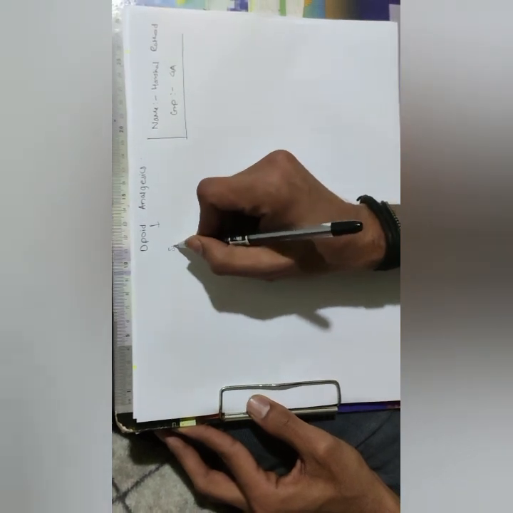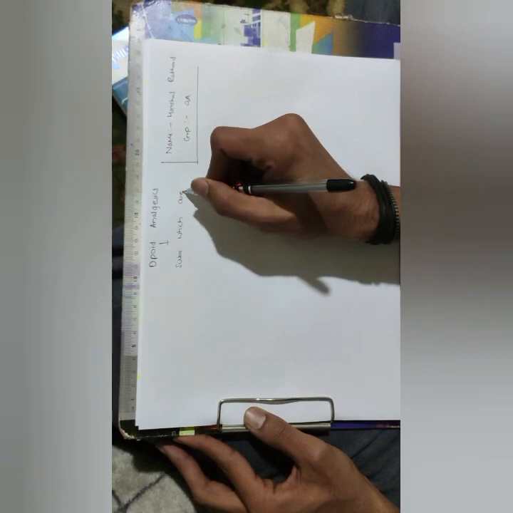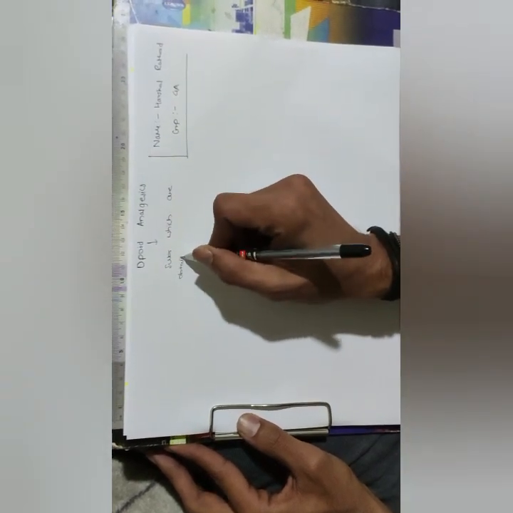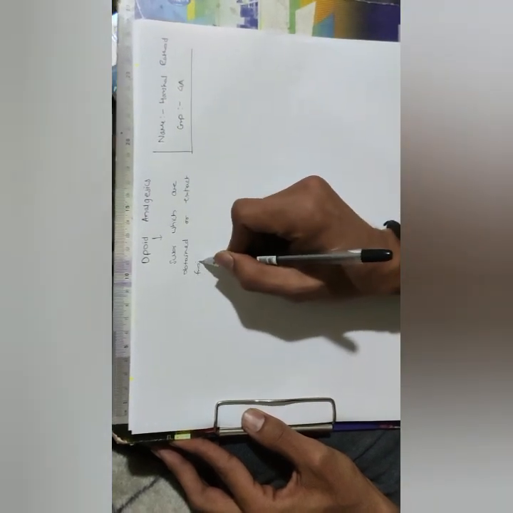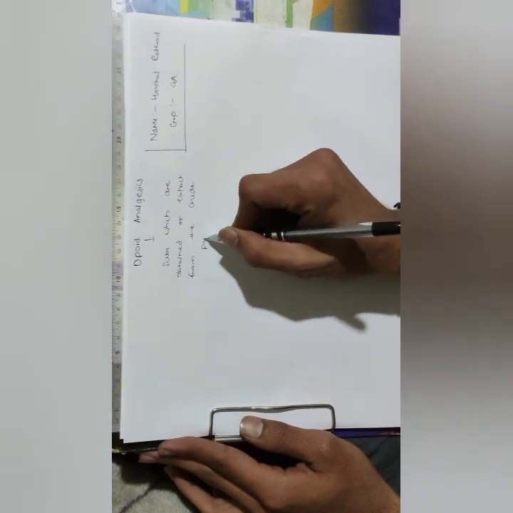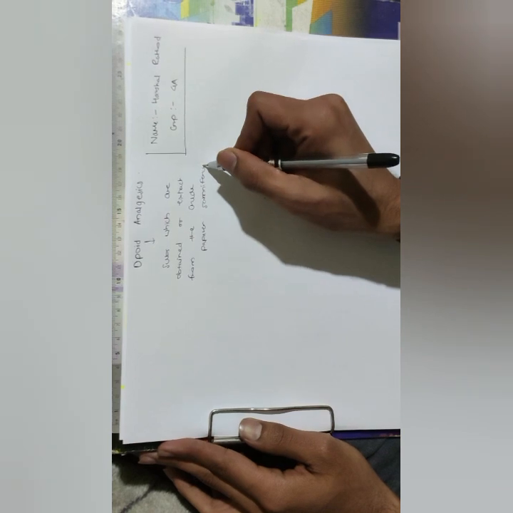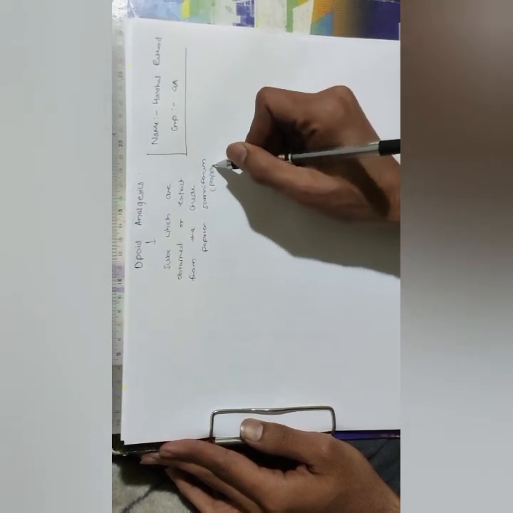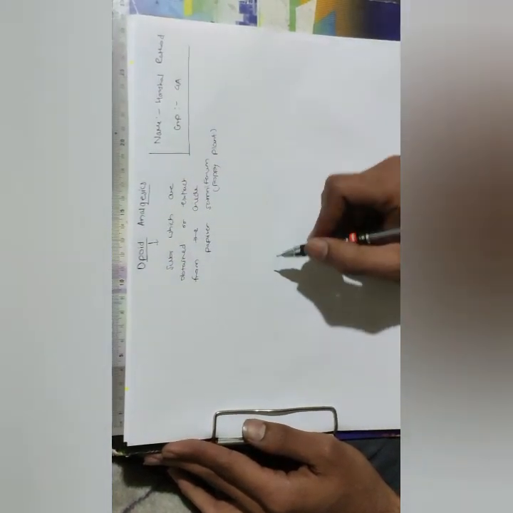Okay, what are opioid analgesics basically? Substances which are obtained or extracted from the crude Papaver somniferum, a poppy plant. So here we are going to explain morphine, which is an opioid analgesic.